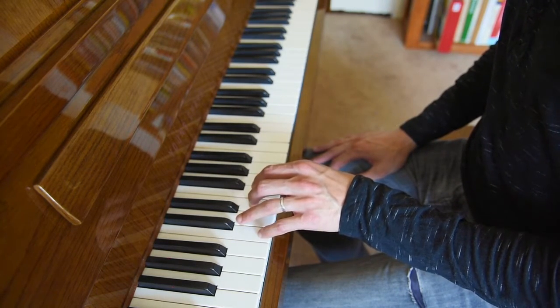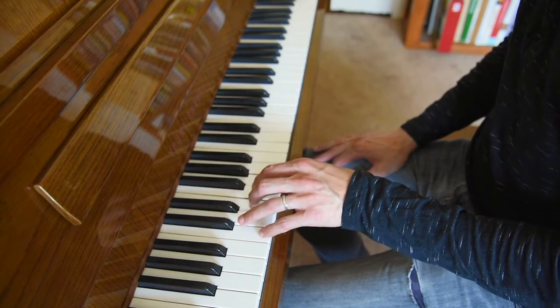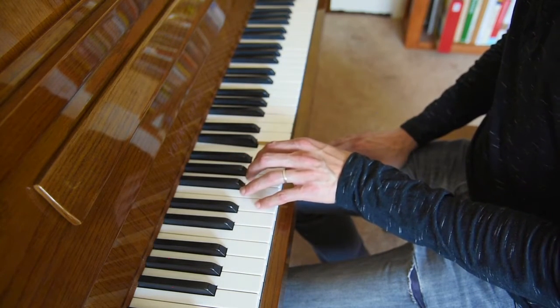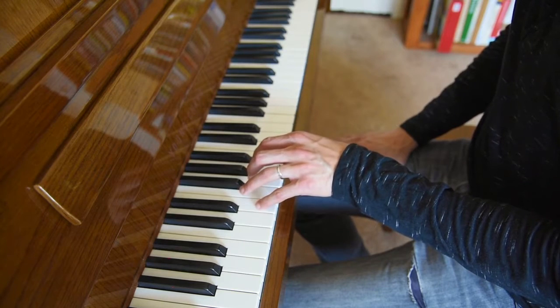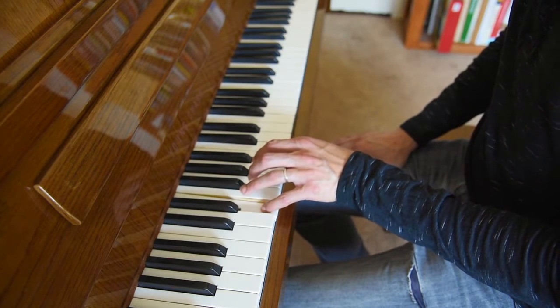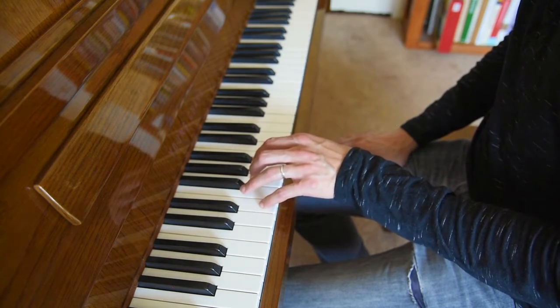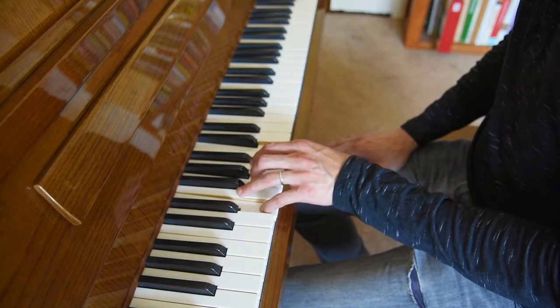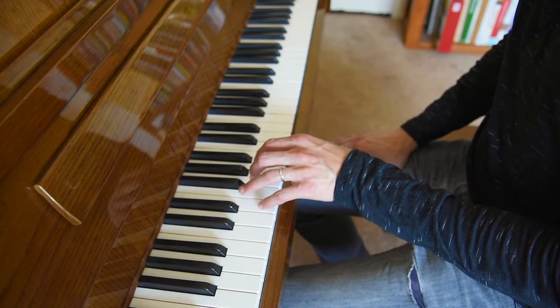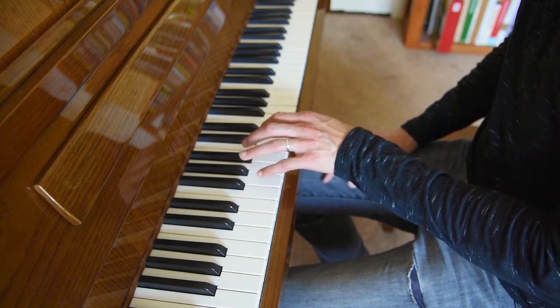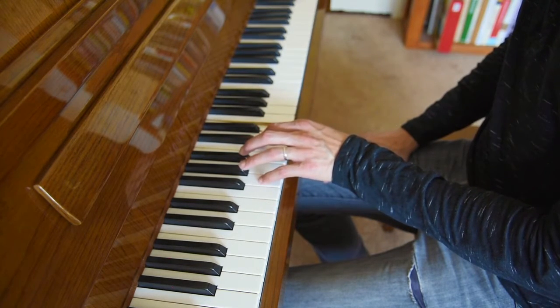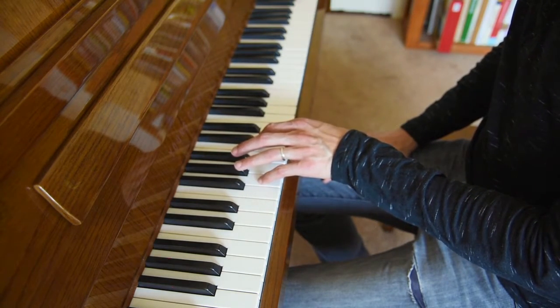For the first inversion, we move the C up an octave. And now the third, E, is on the bottom of the chord. For the second inversion, we move the third, E, up an octave. And now the fifth, the G, is on the bottom.